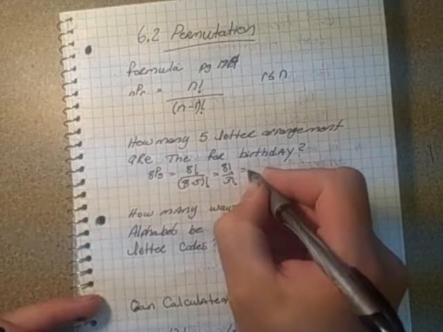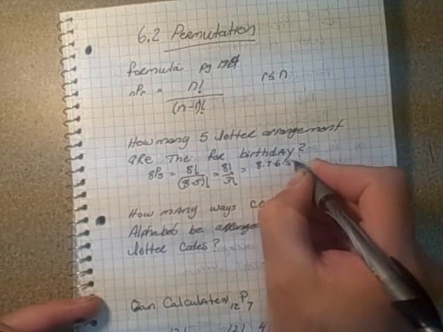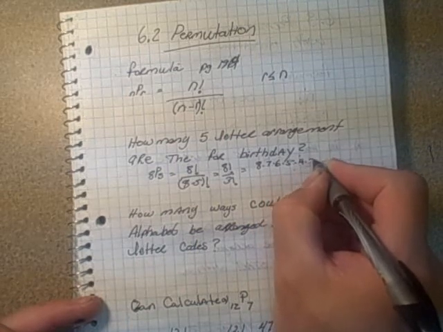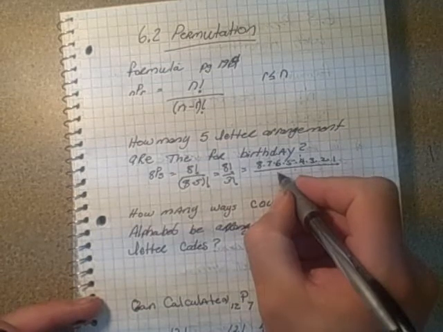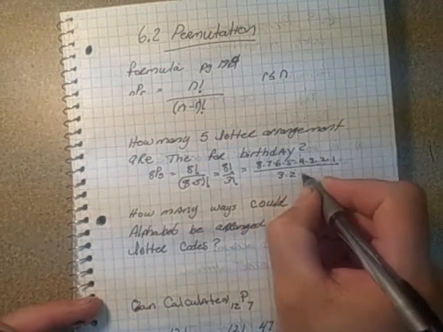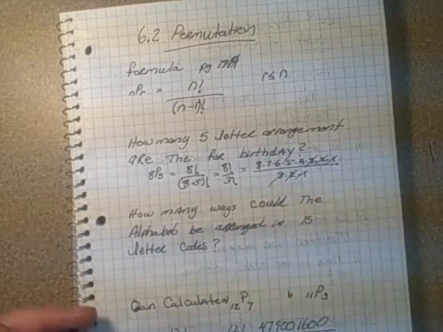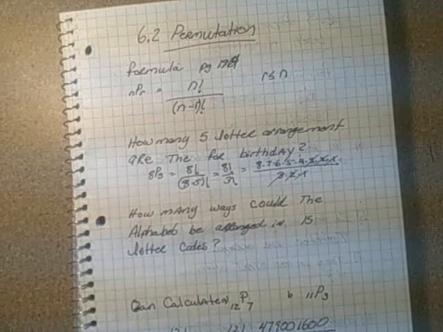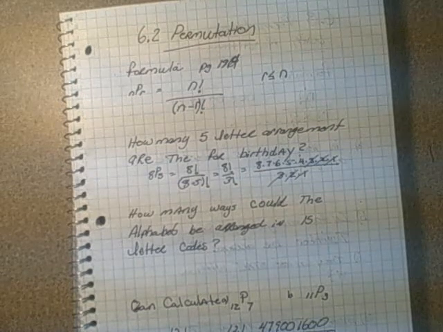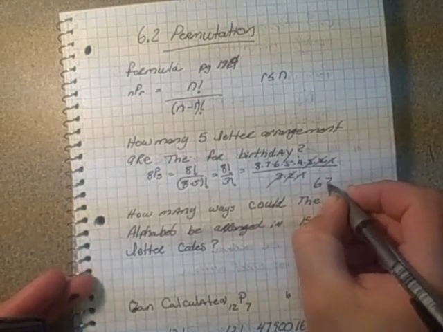I'll write this one out the long way because it's a shorter one, as if you didn't have the permutation button on your calculator. It would just be 8 times 7 times 6 times 5 times 4 if you were doing it the long way. So we get 6,720.